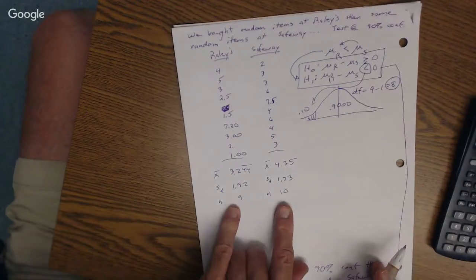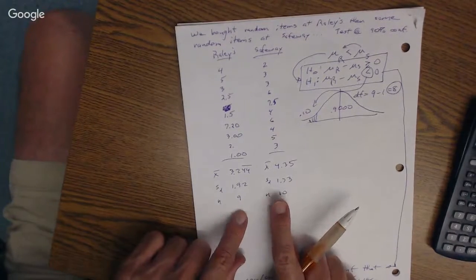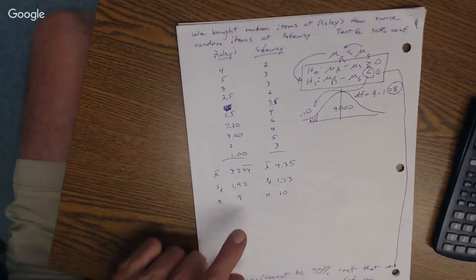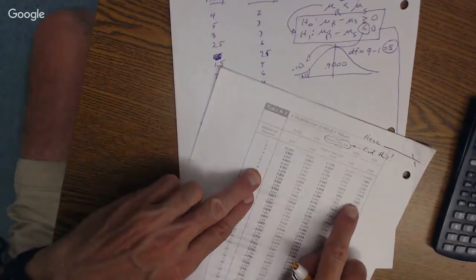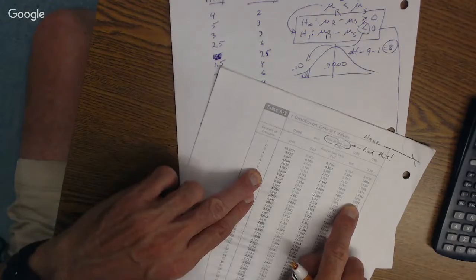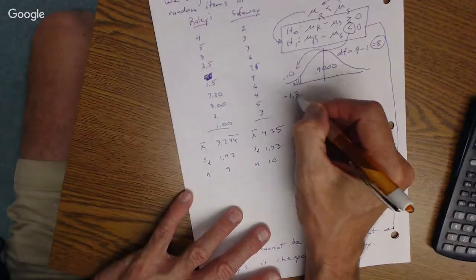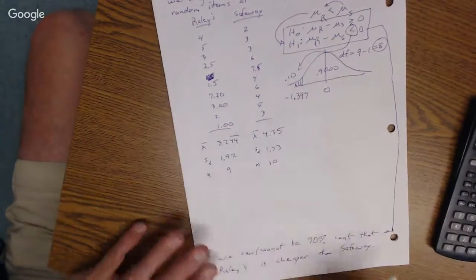You got to remember that. It's a little weird. There's 2 samples, so you could have 2 different degrees of freedom. We use the smaller one. Always, always. So 10% in the tail and 8 degrees of freedom. So now I get 1.397 negative. Again, you have to remember to make it negative if it's a left-tailed test.